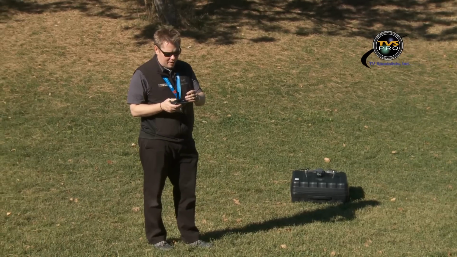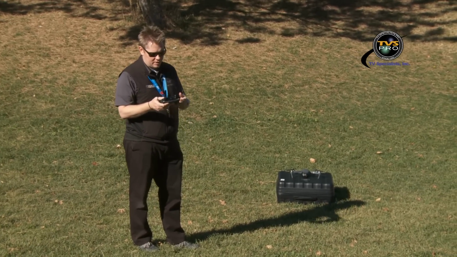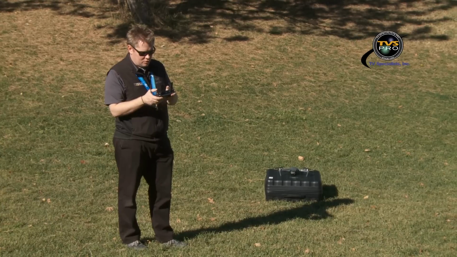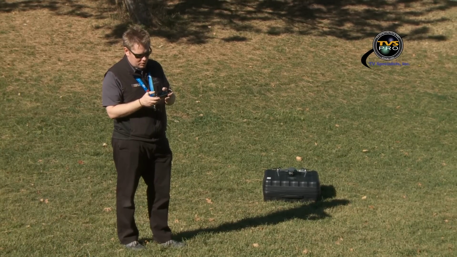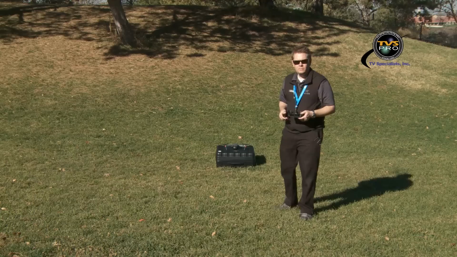I just don't know how they're getting the range out of this little controller. I don't get it. It's like, what is it?